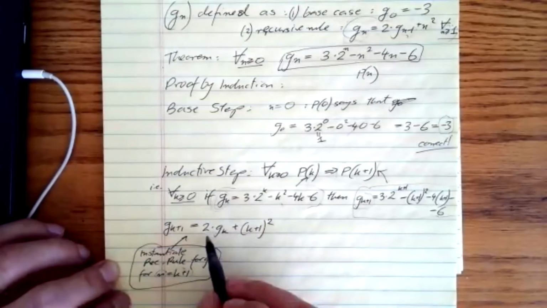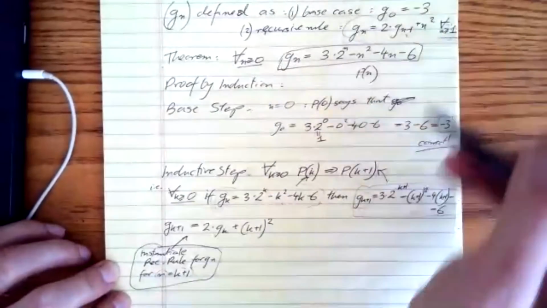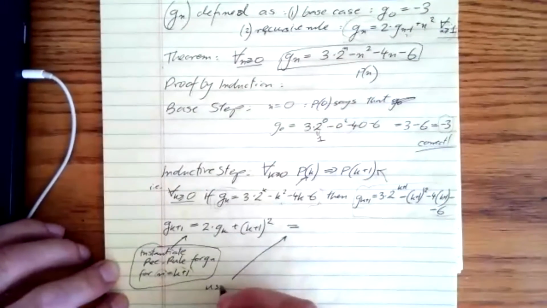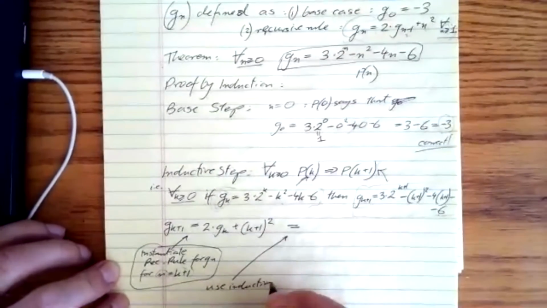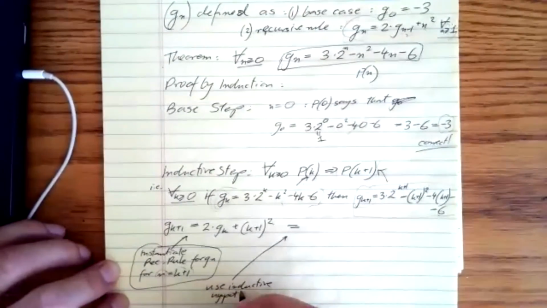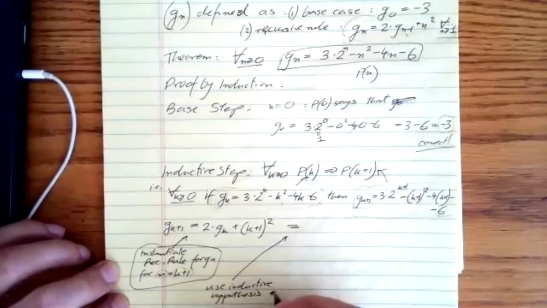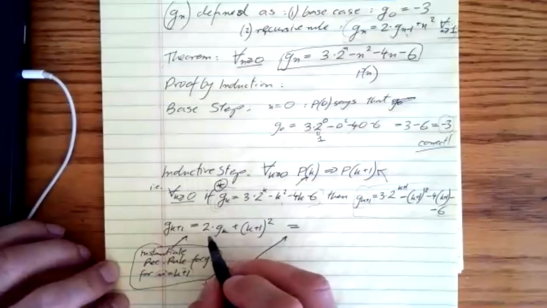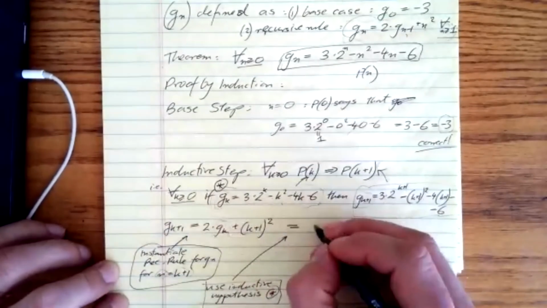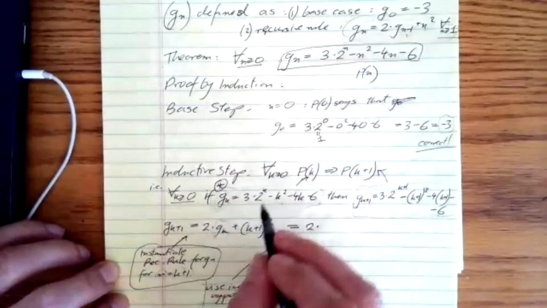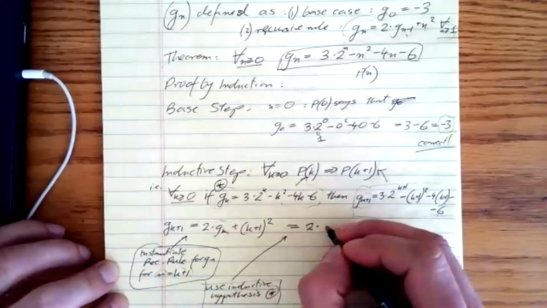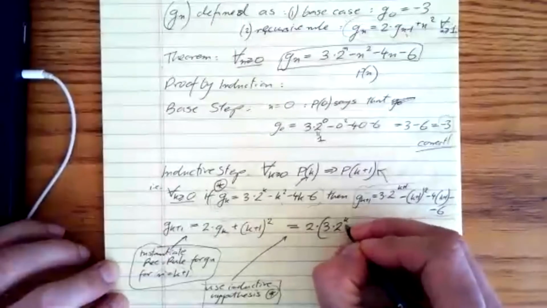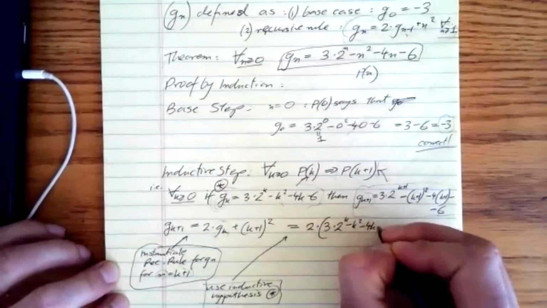Okay, so this is okay, right? But rewrite by this rule. So now let's use the inductive hypothesis. So namely this statement, right? To now see that gk can be rewritten by this formula. So let's do that. This is 2 times whatever gk was, and I'm supposed to be able to use that gk is equal to the following expression.